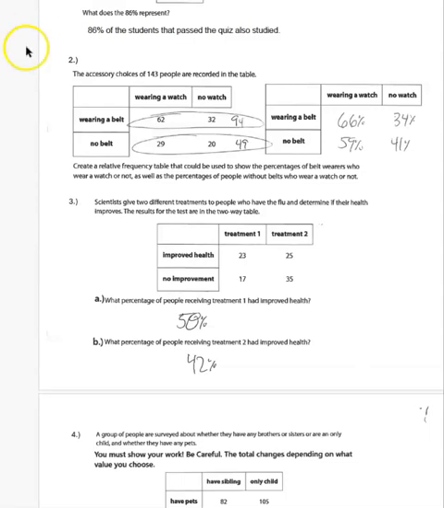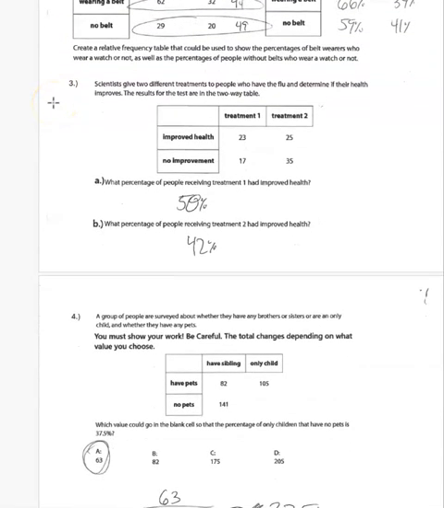Now, the next one says scientists give two different treatments to people who have the flu and determine if their health improves. The results for the test are in the two-way table below. What percentage of people received one treatment and had improved health? When we're looking at this, you have the 23, and it is going to be 23 divided by the total people that did treatment one, which was 40. So 23 divided by 40 gets you your 58%.